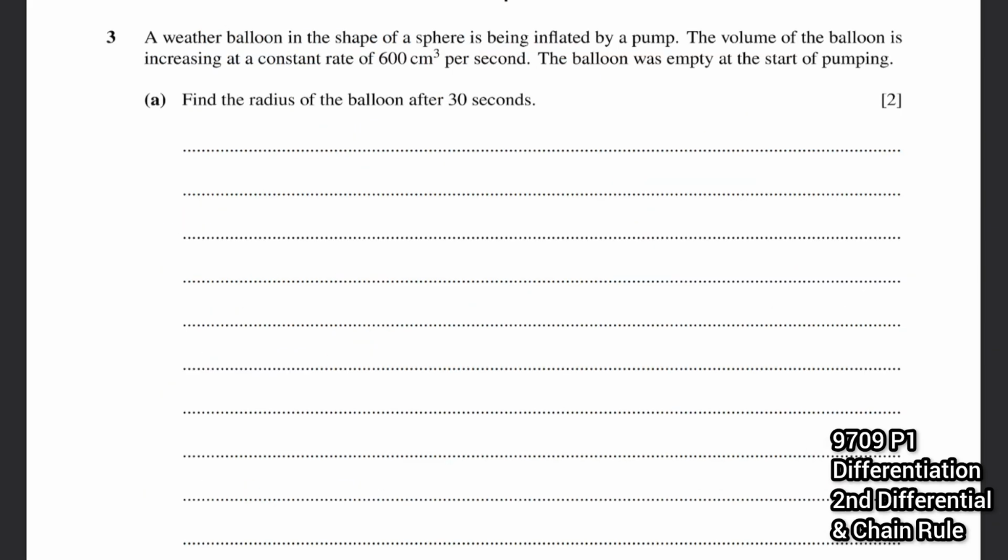Next question. A weather balloon in the shape of a sphere is being inflated. The volume of the balloon is increasing at the rate of 600, dv by dt is equal to 600 per second. The balloon was empty at the start. Find the radius of the balloon after 30 seconds.